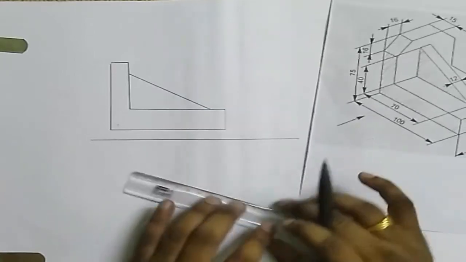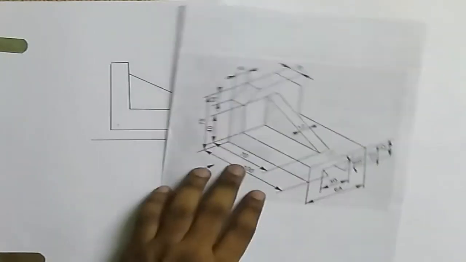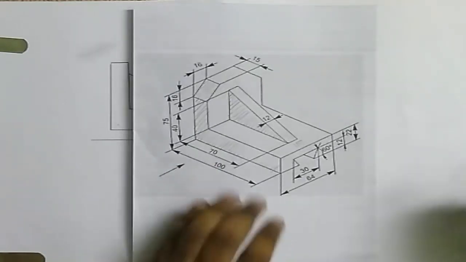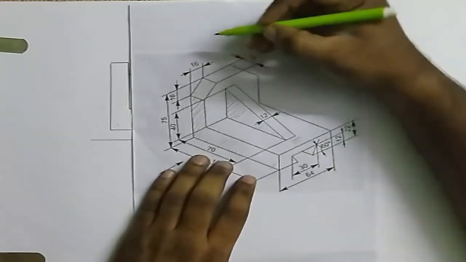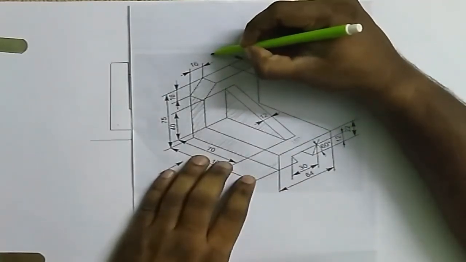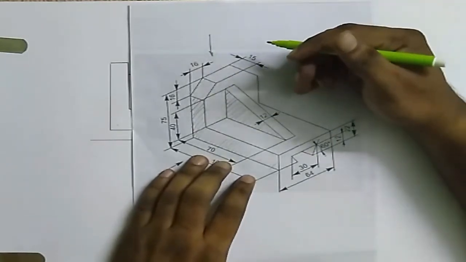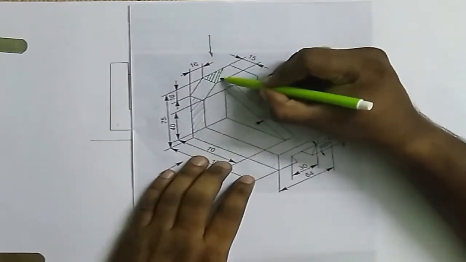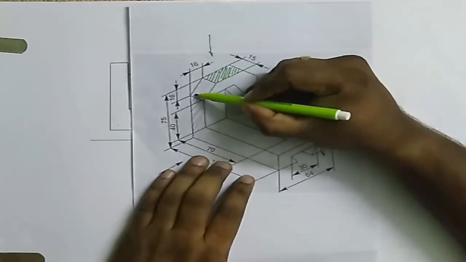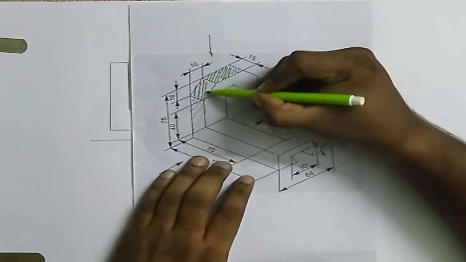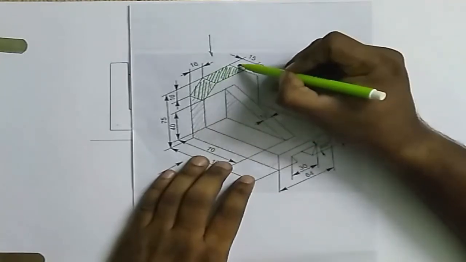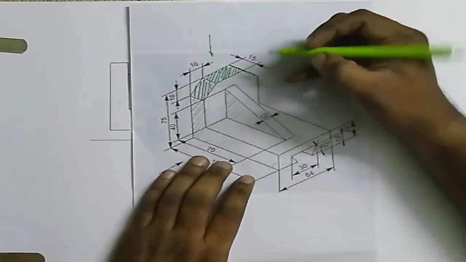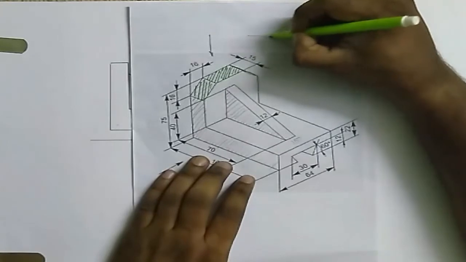Then you have to draw the top view. So in the top view, this is the top view direction. This will be your top view direction. If you look at from the top view, then you can see this surface. Okay. Then this angled surface will be viewed as a rectangle. Similarly, in the opposite direction also, this angled surface will be viewed as the rectangle. So you will get a surface like this in the top view.